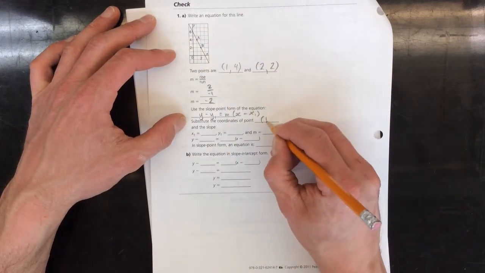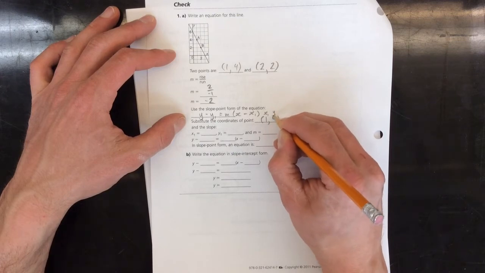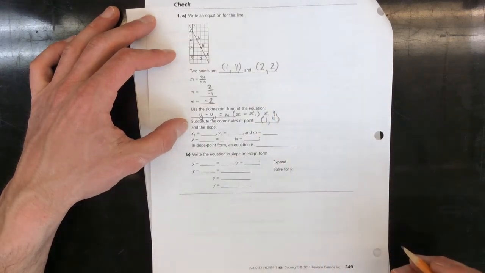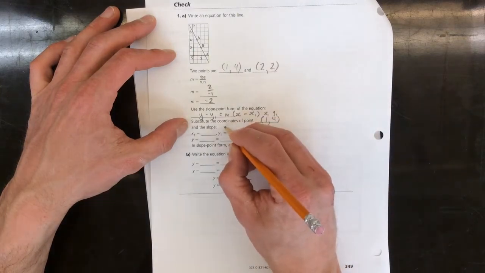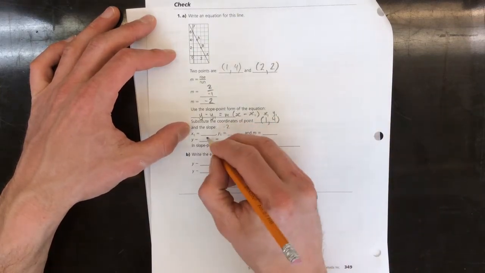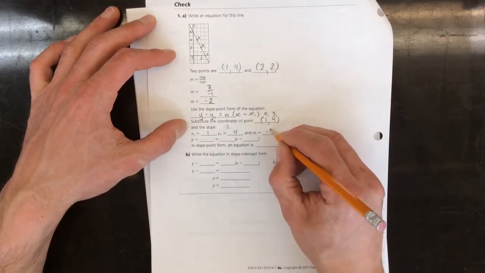I'm going to choose 1 and 4, and this is going to be x1 and y1. So the slope is -2, x1 is 1, y1 is 4, and m is equal to -2.